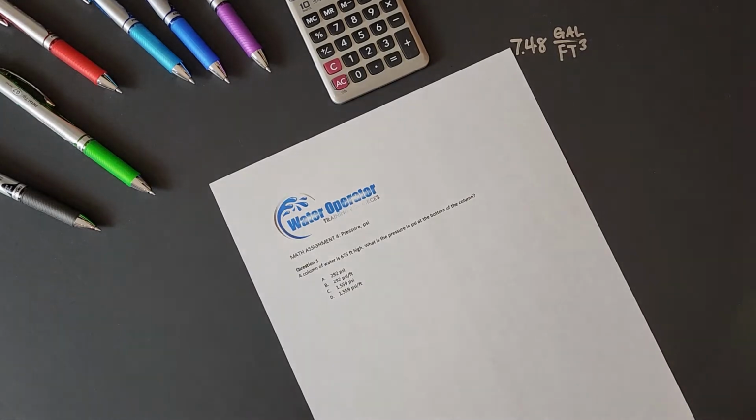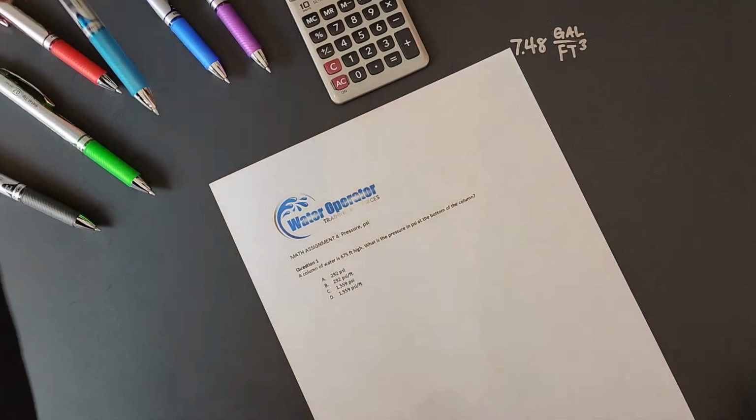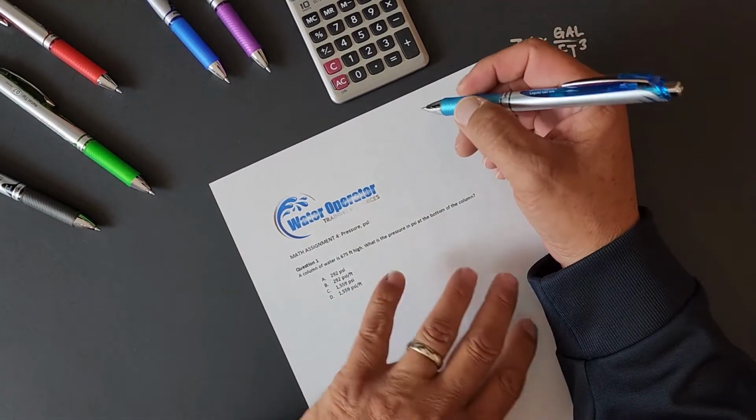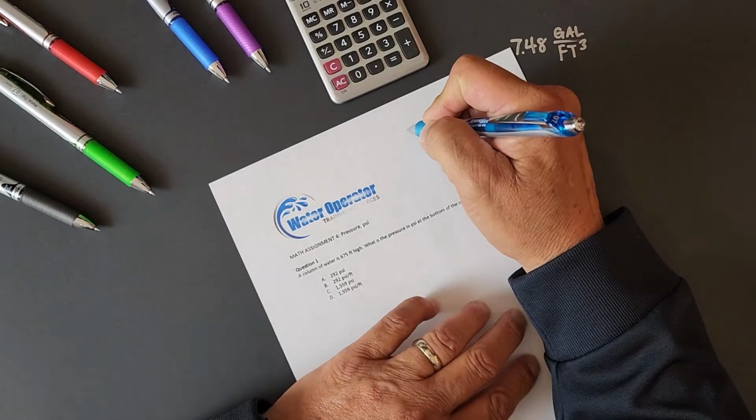Now I want to note something of importance here. Let's say I have a column. Call it a ground storage tank.